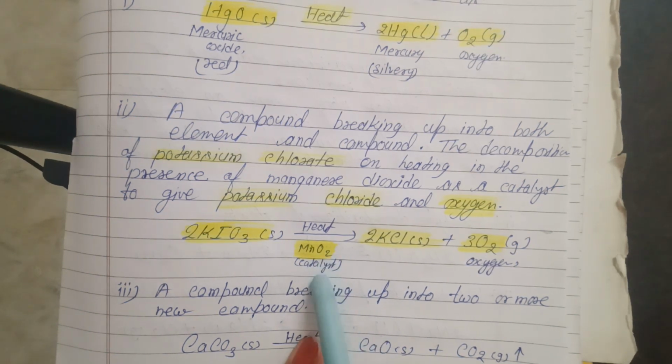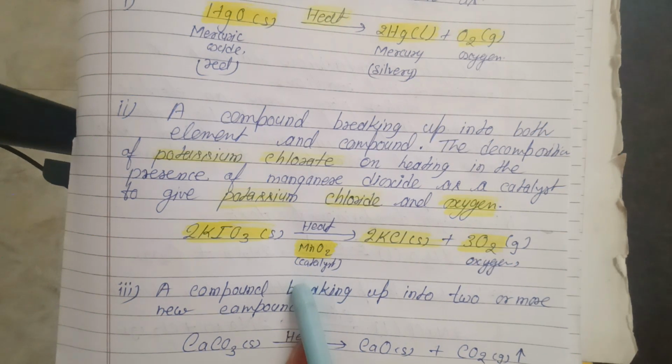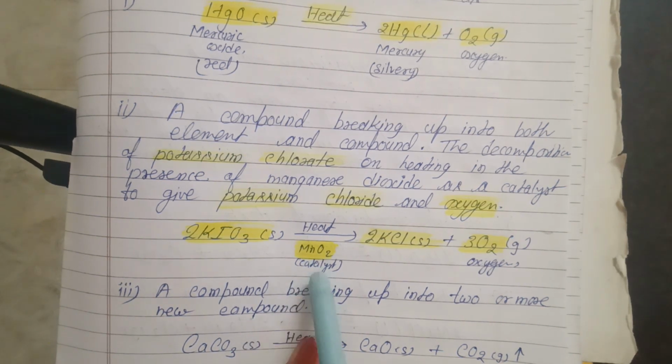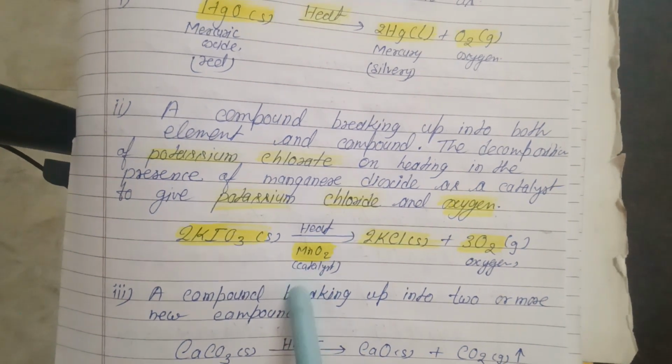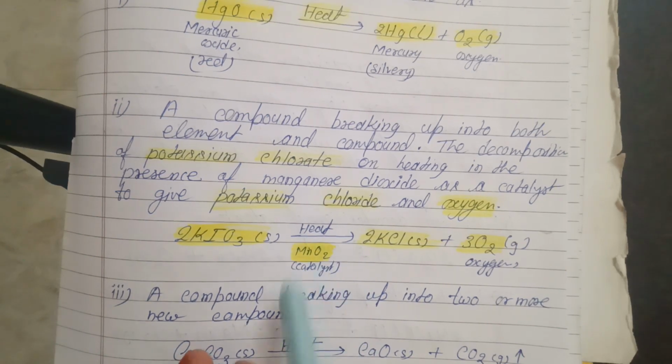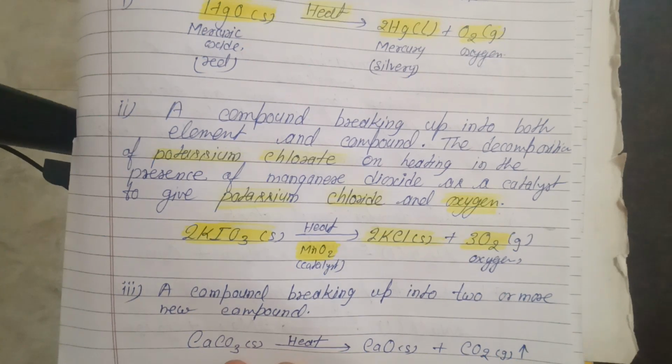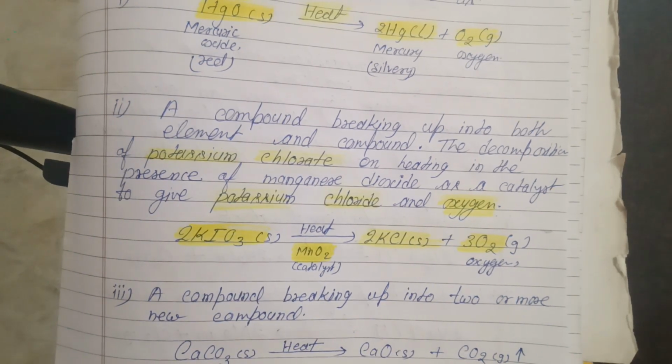What is the definition of a catalyst? A catalyst is a substance which alters the rate of the reaction. However, a catalyst is not used or consumed during a reaction. It only makes the process slow down or maybe speed up. Clear? Hope it's clear to you. This is the function of a catalyst.